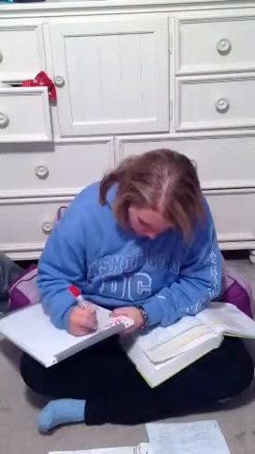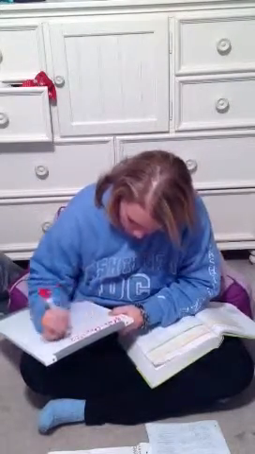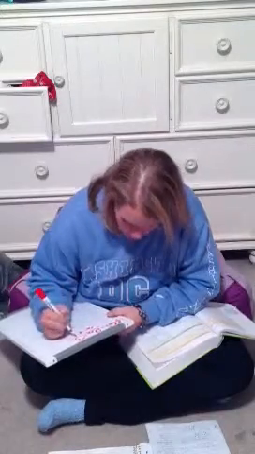Number 15. Okay. f of x equals 2x minus 3, x plus 1. Find the inverse. Oh, this one's probably a little harder. So y equals 2.